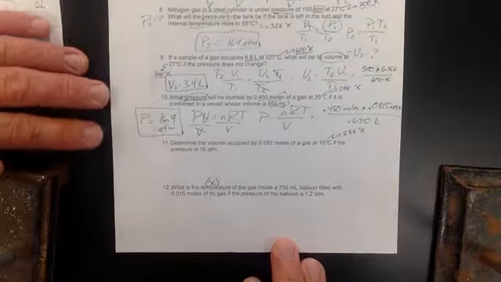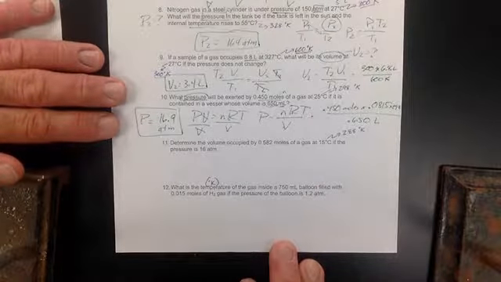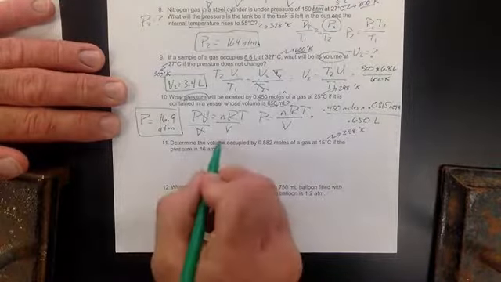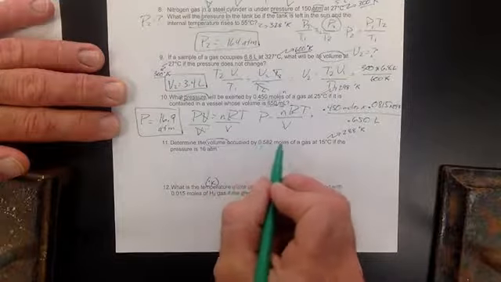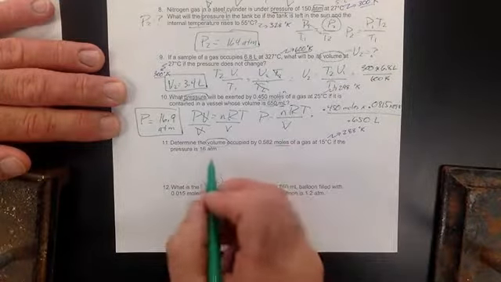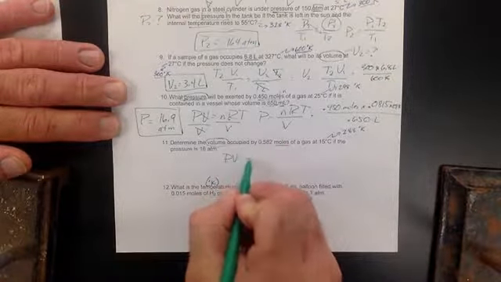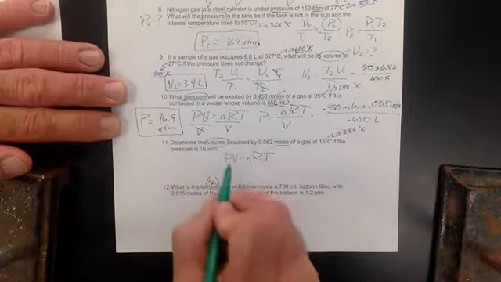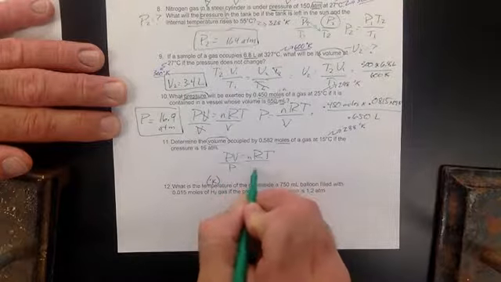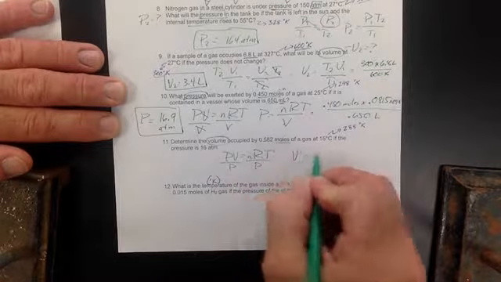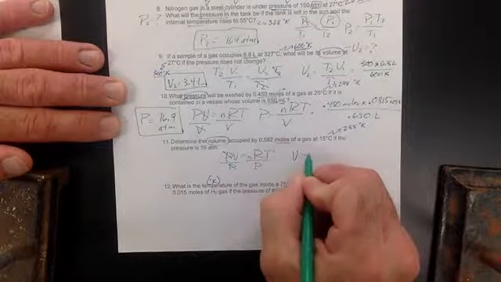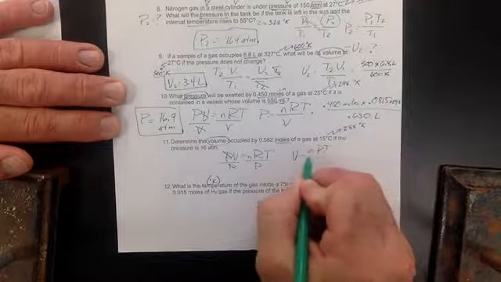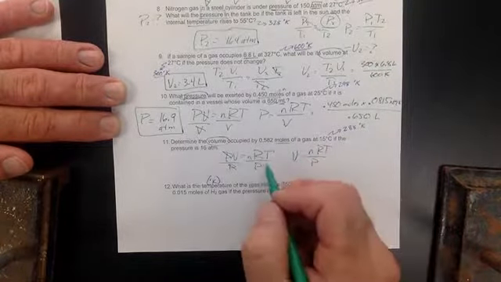2 more. We're doing great. Let's keep plugging. All right. Determine the volume occupied by, what's that? Shoot, that's easy now. It's PV equals nRT again. We got moles, it's PV equals nRT. We know that. I want to solve for volume, so I got to get rid of P. What's my new equation? V equals, cross those out, nRT over P.